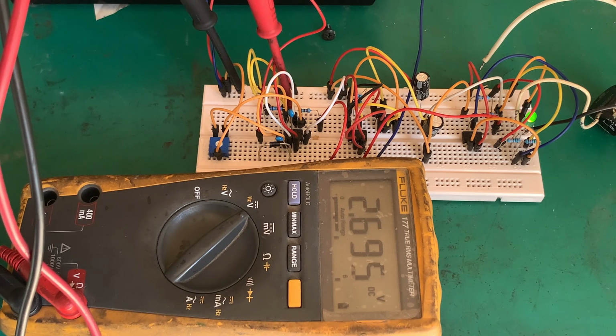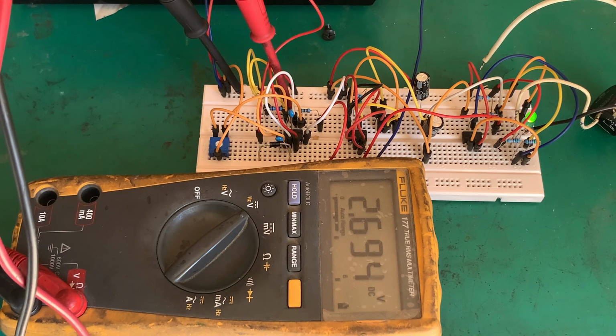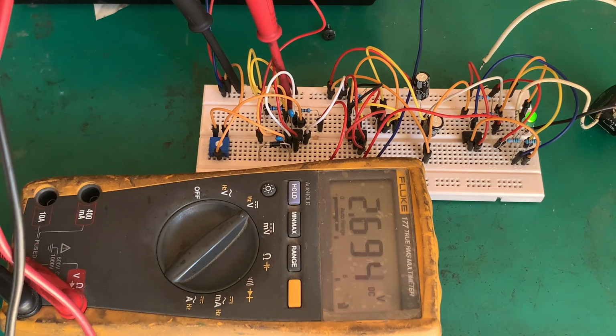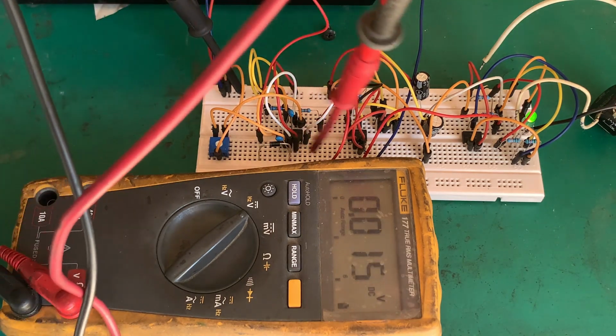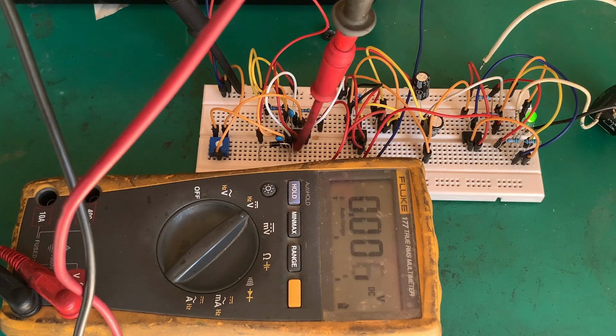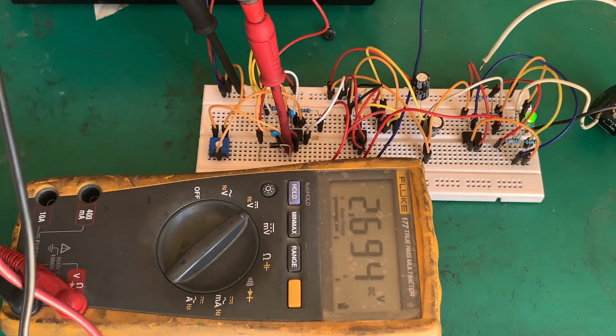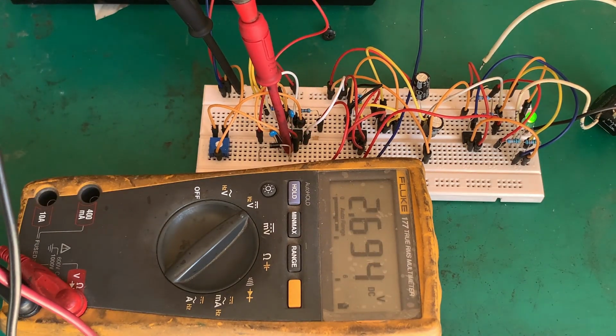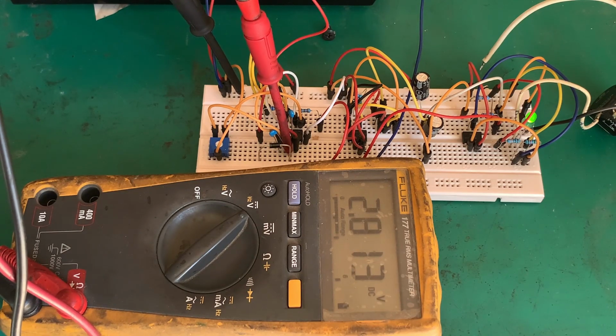Of course, that's at our voltage divider pin, so it's 0.2695. If we go to the output, it's following it exactly, so we'll go back up to 28.